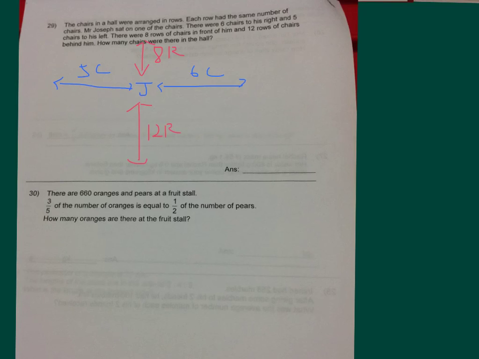Okay, so if you were to draw this in the form of a rectangle, you realize that Joseph's right hand side got 6 chairs, left hand side got 5. So altogether this whole length would be 5 plus 1 plus 6, which is 12. So there's 12 here. Now Joseph got 8 rows of chairs in front of him, and there's another 12 rows of chairs behind him, so that would be 8 plus 1 plus 12, that would be 21.